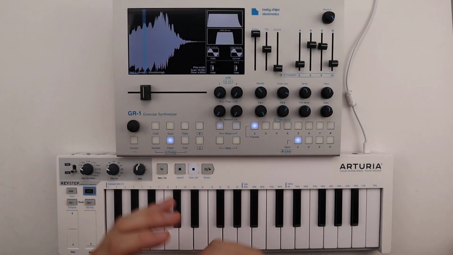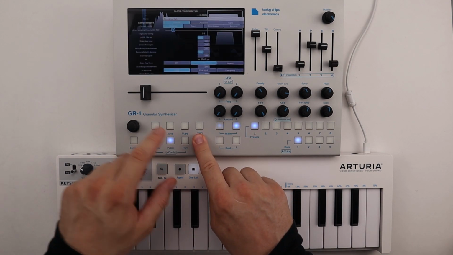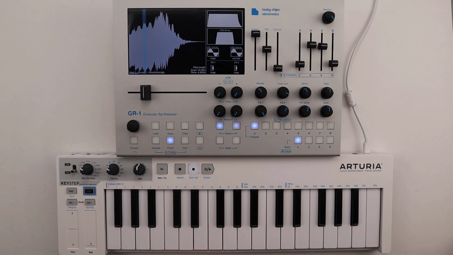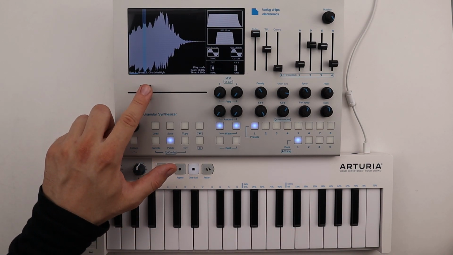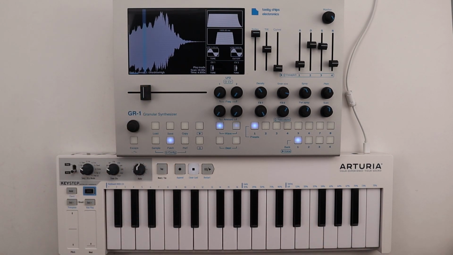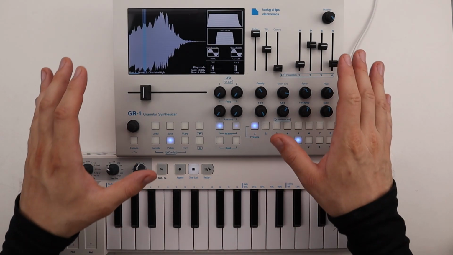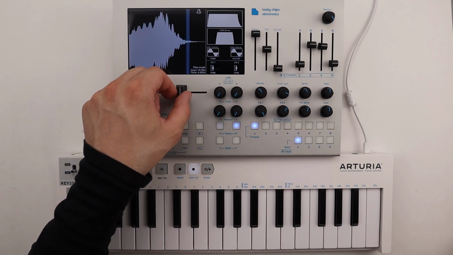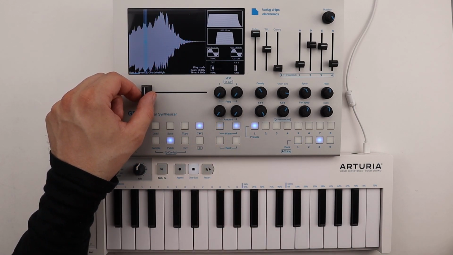In this example, we want to highlight a different sample mode that the GR-1 is capable of, which is called tape mode. In tape mode, the position slider now functions the exact same way as the playhead of a tape player or a needle on a vinyl. But in the GR-1, we are moving this virtual tape playhead with the position slider to play back the audio sample.